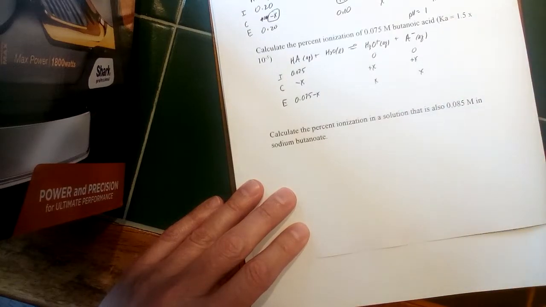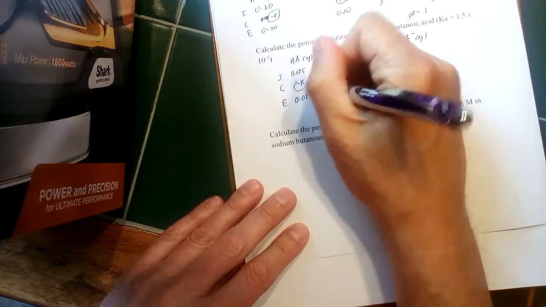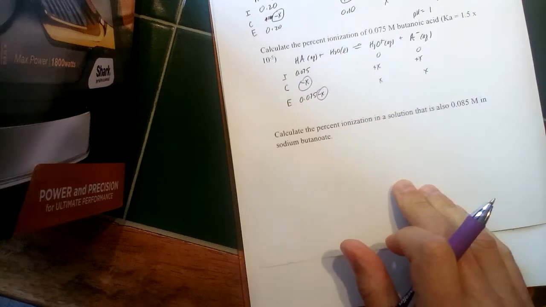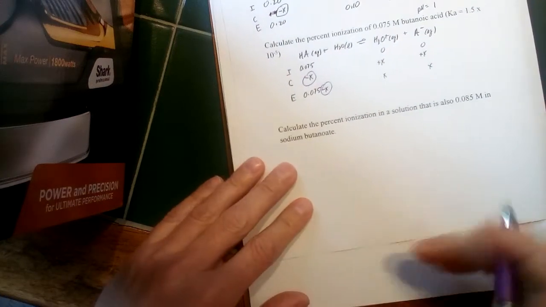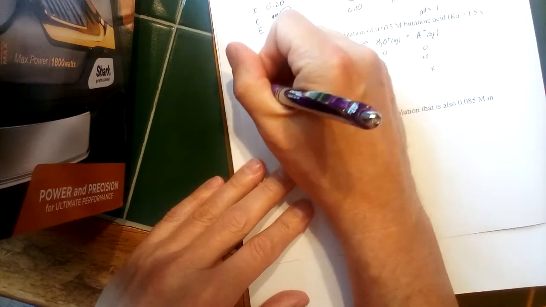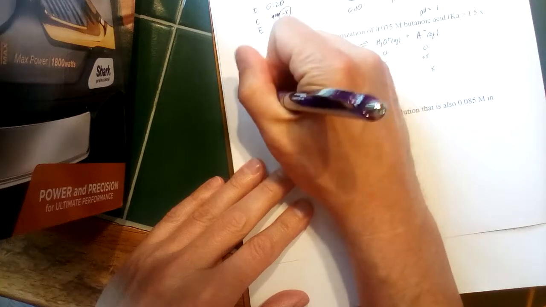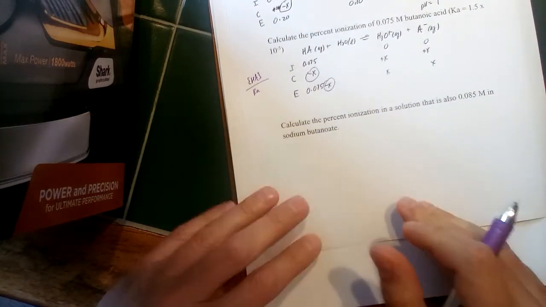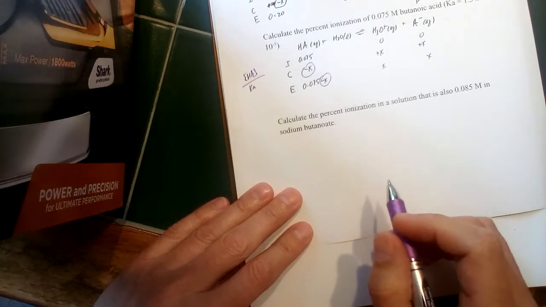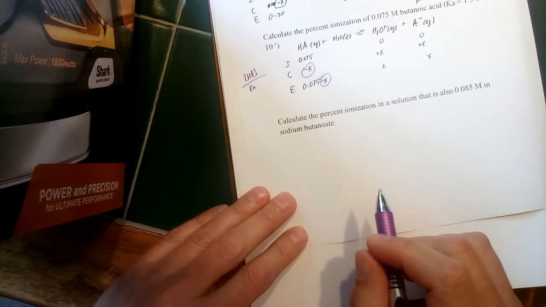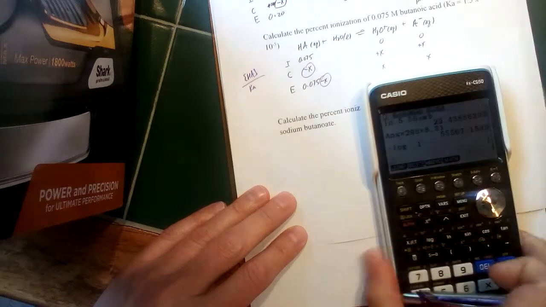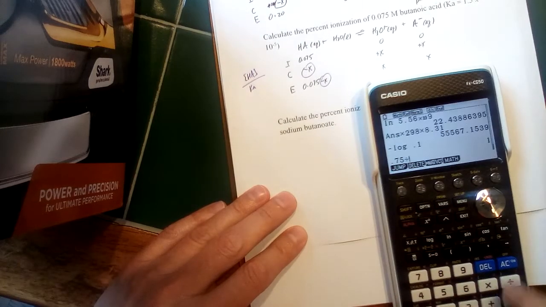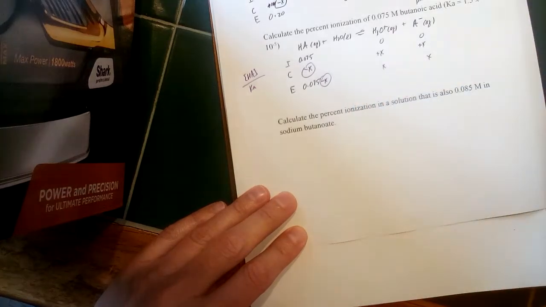Now, as usual with this type of problem, we want to consider, can we get rid of that minus x to make this problem a little easier to deal with? So in this case, we take the concentration of the acid and divide it by the Ka. Our guideline is that if that's 1,000 or higher, then it's pretty reasonable to make that assumption. So if we take 0.075, divide by 1.5 times 10 to the minus fifth, oops, that is 50,000.